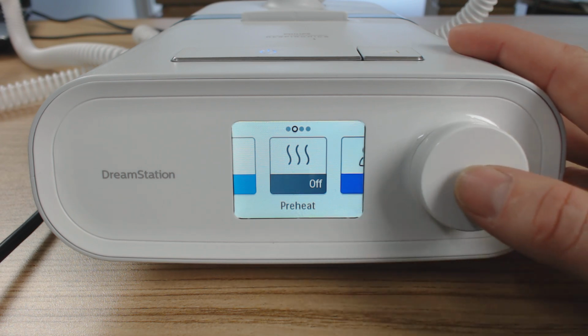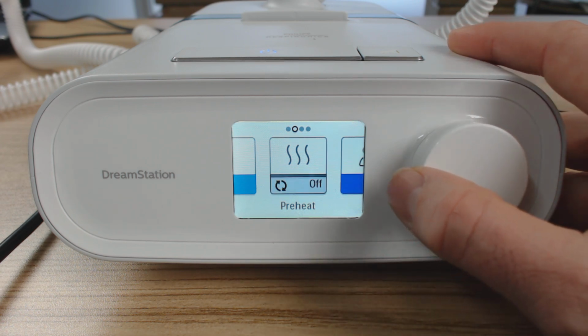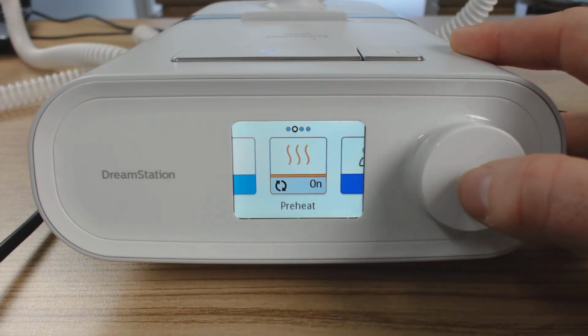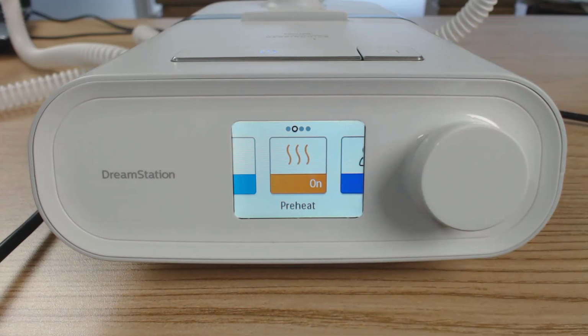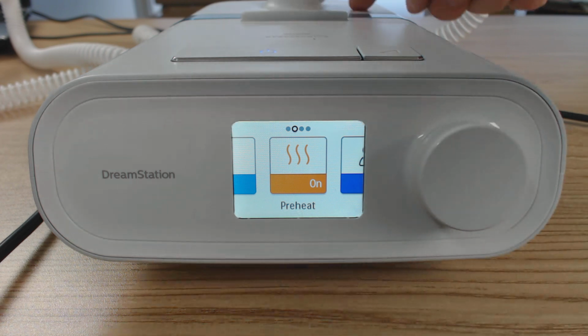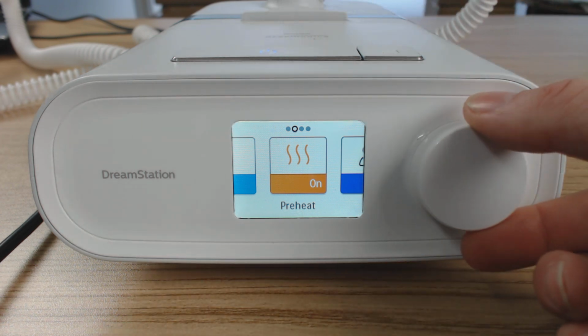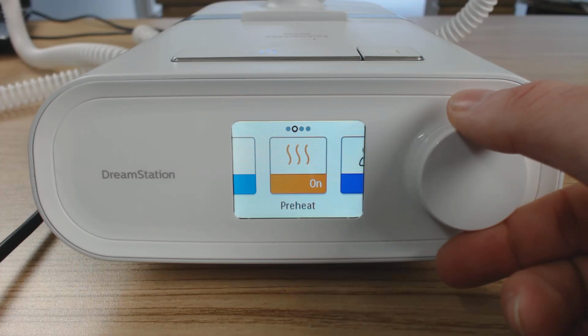So what we do with this, we just click the button in, rotate clockwise, and it goes from off to on, and then we just press in again, and now preheat's on. So it's going to preheat the humidification chamber at the back. Okay, but now we're going to rotate one to the right again.